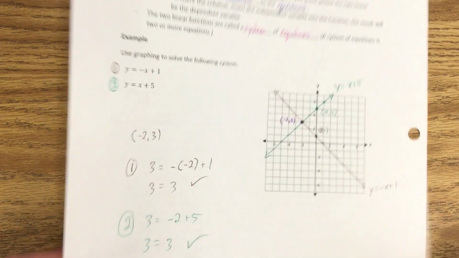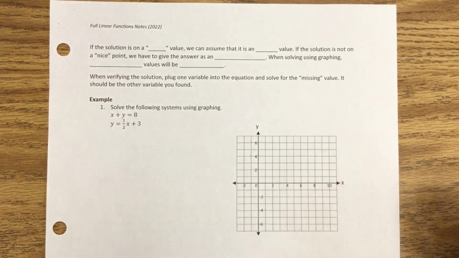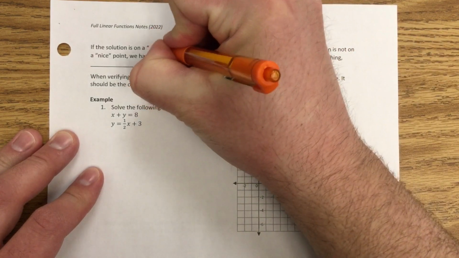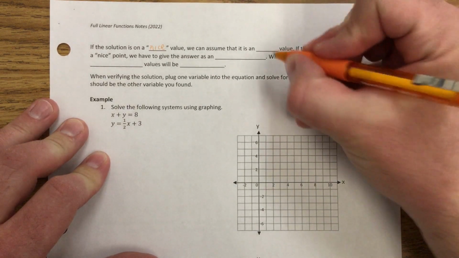Again, there's a couple different ways that we can do this, but we're only going to look at the graphing method for this course. If the solution is a nice value, we can assume that it is an exact value.